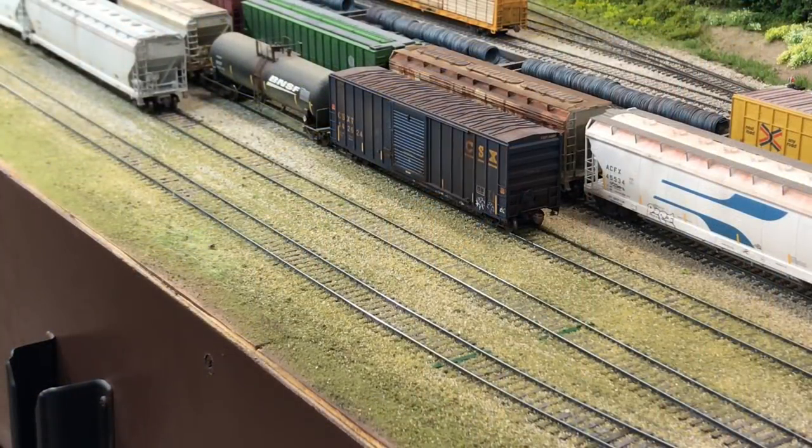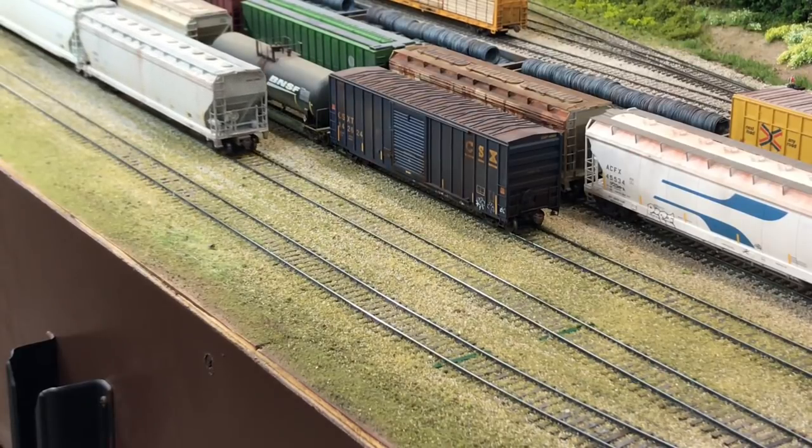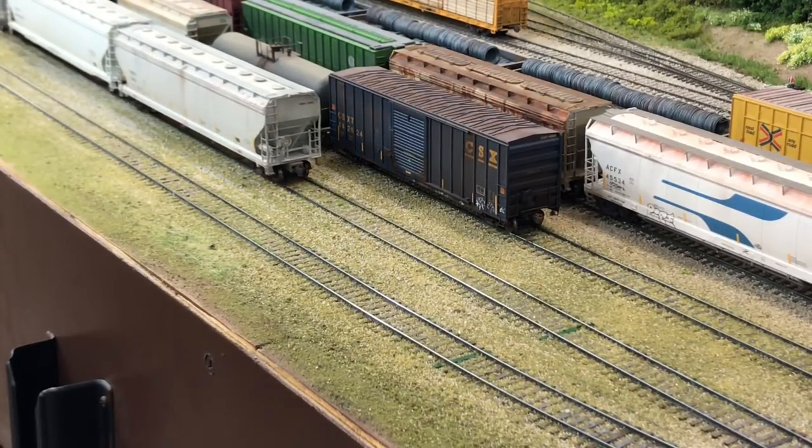In order to get the cars to fit into track 3, I'm going to need to take them to the green line. The green line is something that we use on the prototype to mark the clearance point in the track.